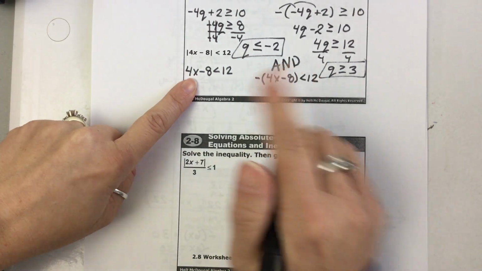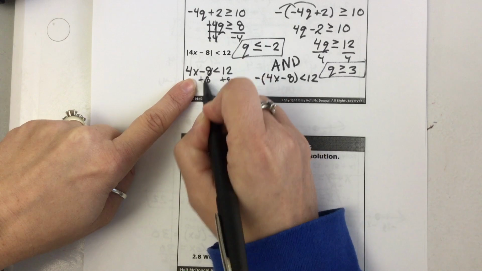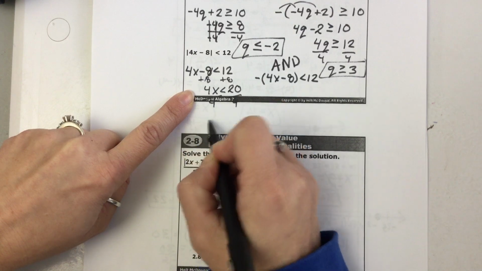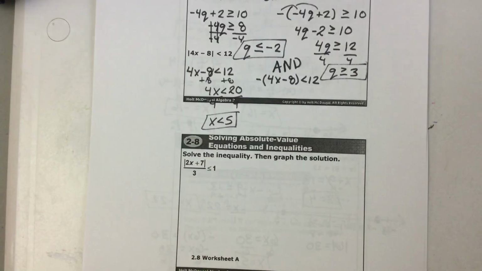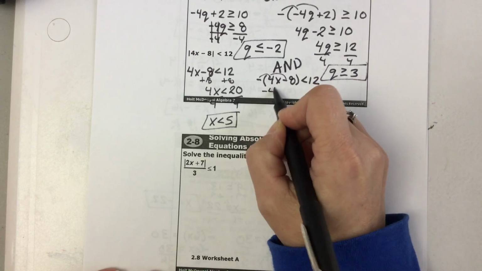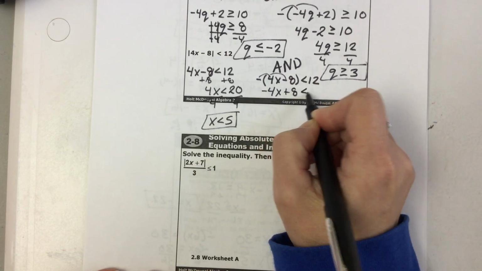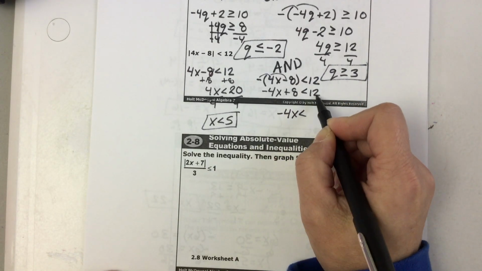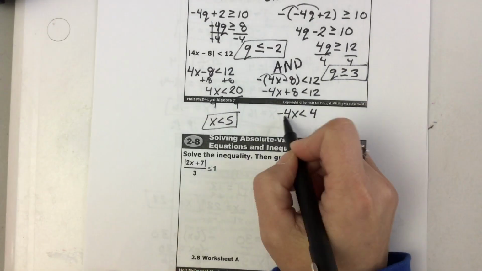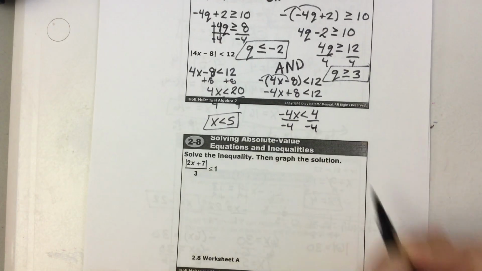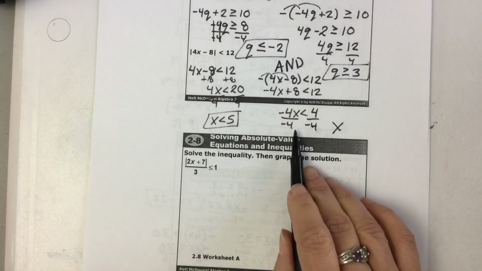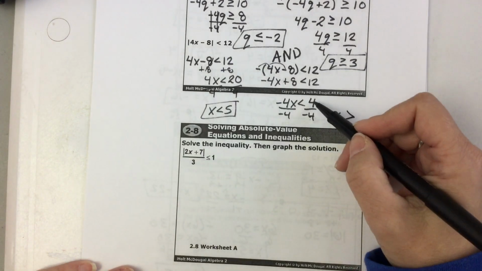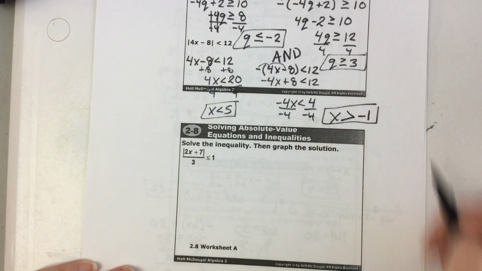I have 2 inequalities, I just have to solve them. Add 8. So 4x is less than 20. Divide by 4, x is less than 5. Distribute the negative. Negative 4x plus 8 is less than 12. Minus 8, so negative 4x, positive 12 minus 8 is 4. Go ahead and divide both sides by negative 4. X is by itself. I divided both sides by a negative, so we flip the sign. Positive 4 divided by negative 4 is negative 1.